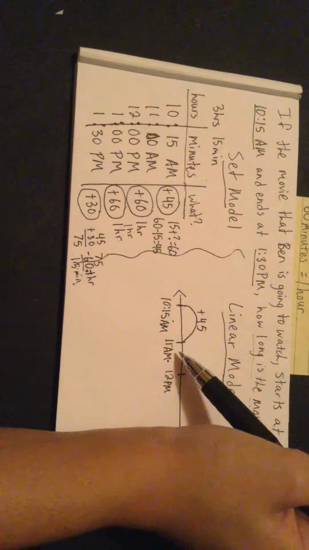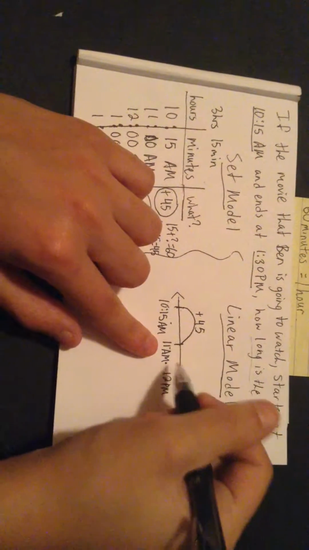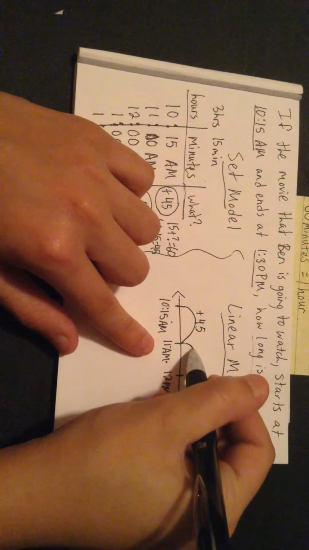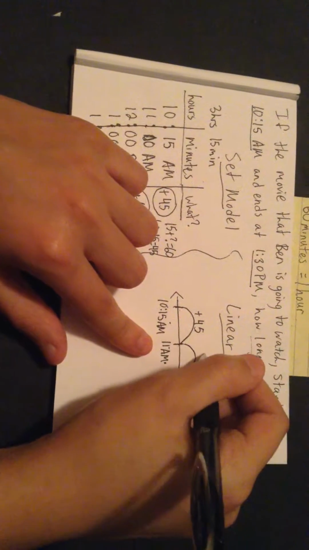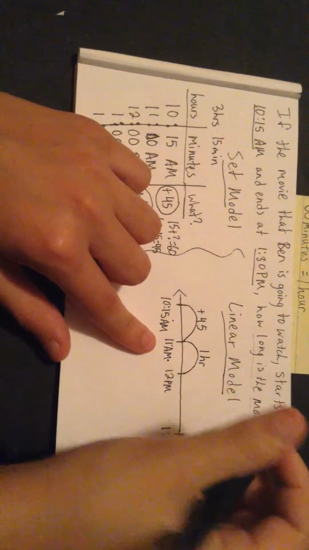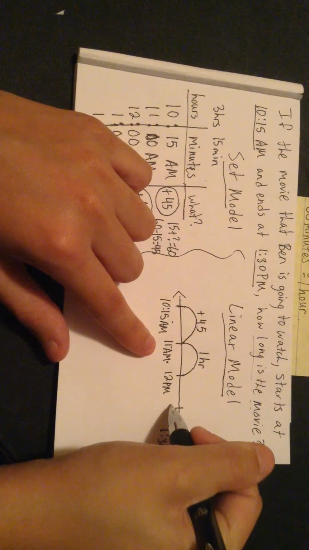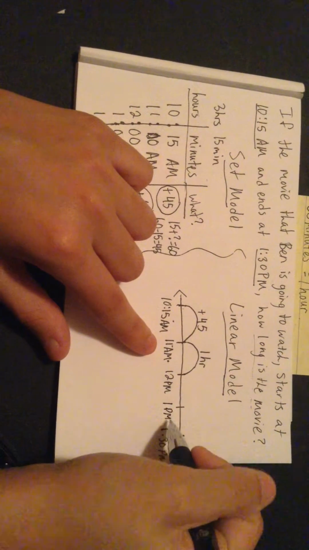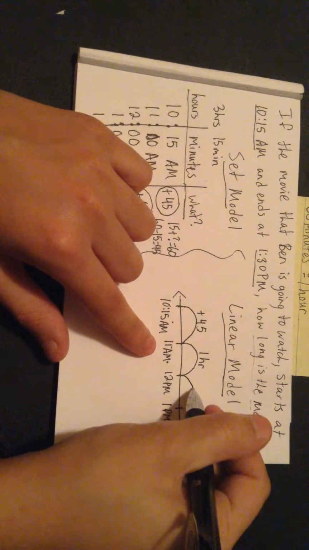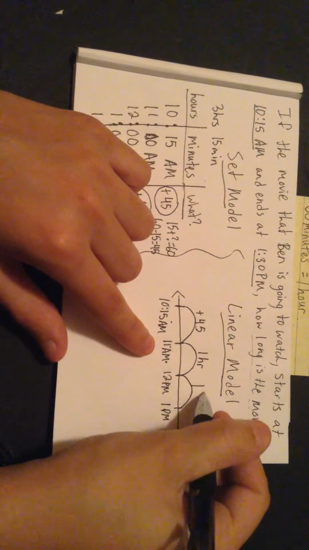Another hour, you jump. So from 11 to 12, it'd be 1 hour. And here I will just put 1 hour. The next hour would be 1 p.m. And this would be a 1 hour jump as well.